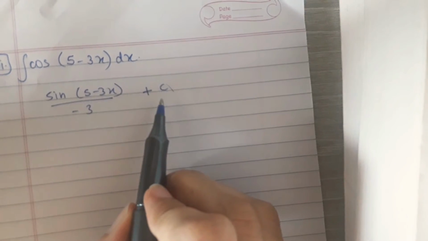So the final answer is sine 5 minus 3x upon minus 3, or you could write minus 1 by 3 sine 5 minus 3x. Then don't forget to add the plus c, which is the constant, and when we differentiate this entire term, this turns into 0. Let's move on to the second question.